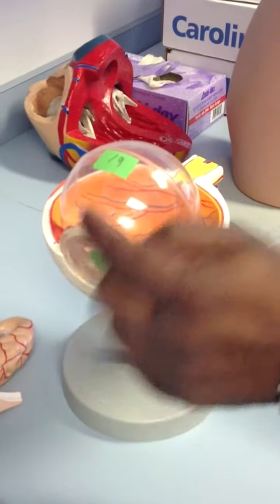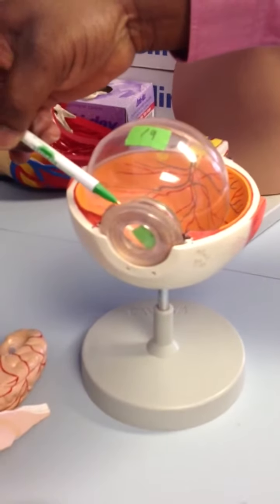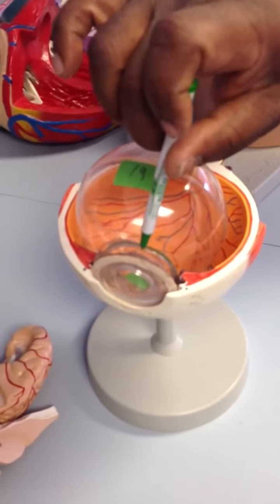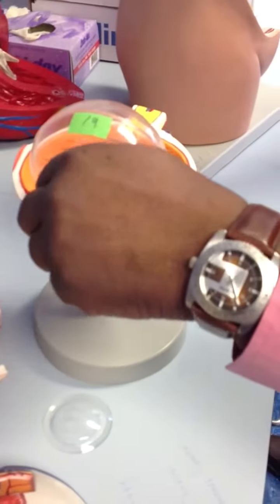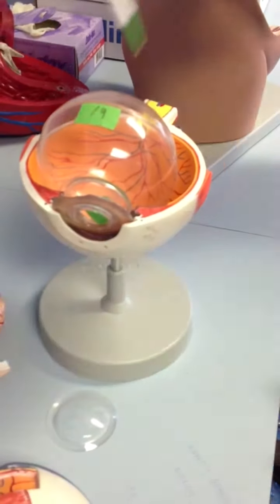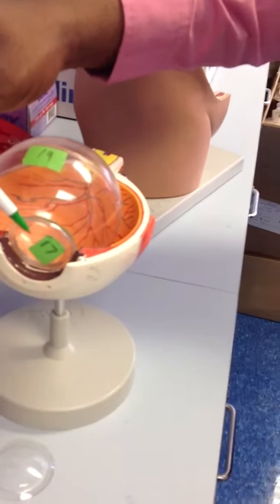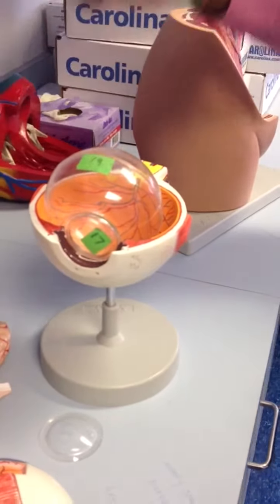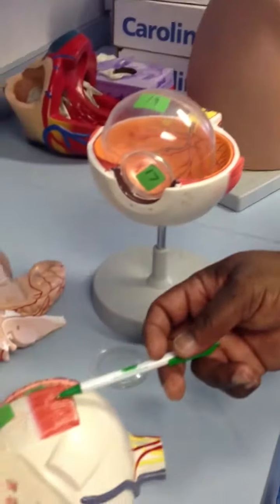The cornea, the iris, the lens. If we take out the cornea, it becomes easier to appreciate the lens. Iris, lens, vitreous humor. Obviously, these structures here are muscles.